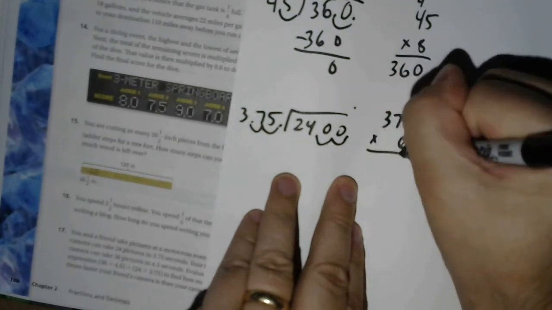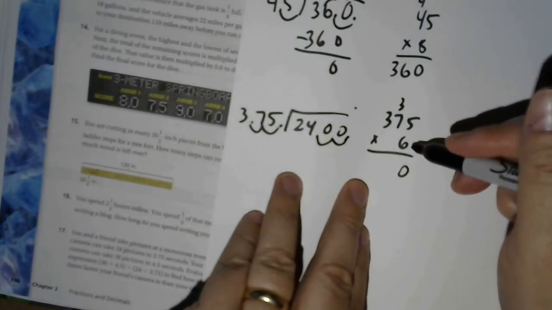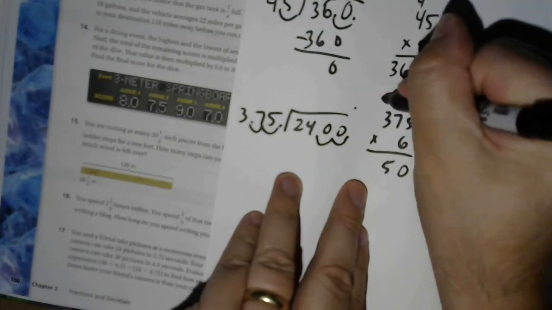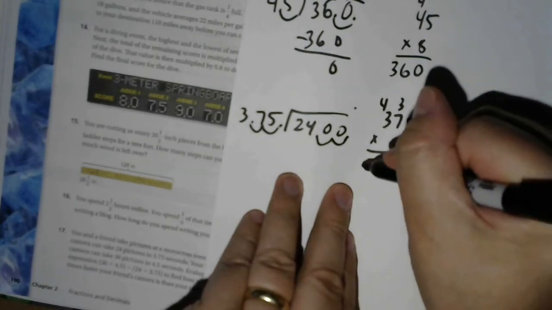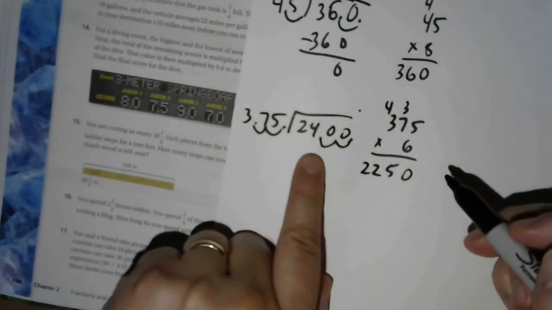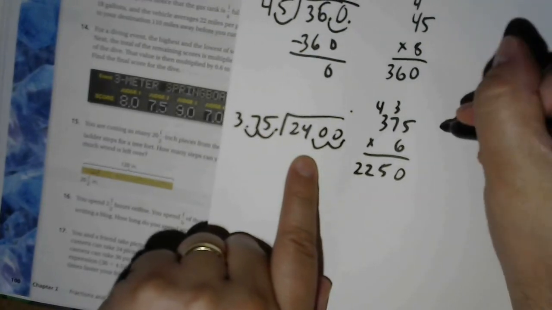375 times 6. 6 times 5 is 30. 6 times 7 is 42, plus 3 is 45. 6 times 3 is 18, plus 4 is 22. Look at that. I need maybe another one? Maybe? Let's try another one and see what happens.